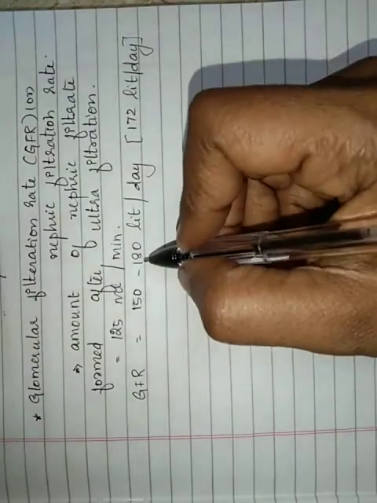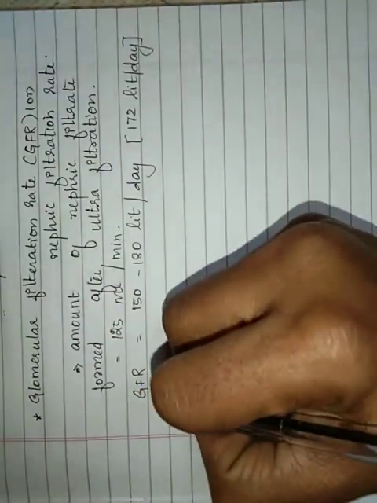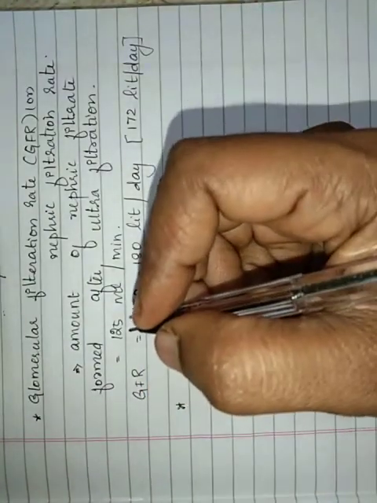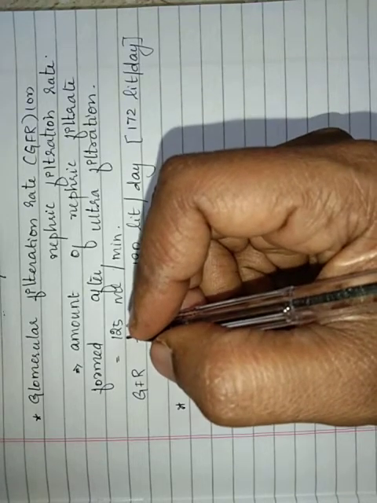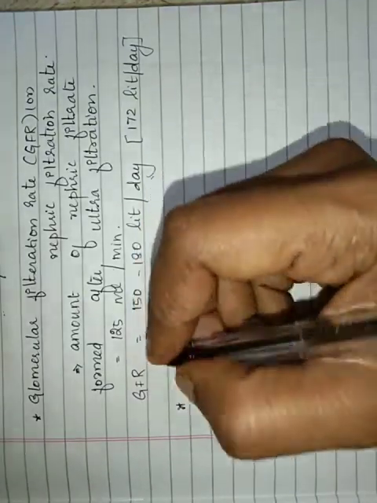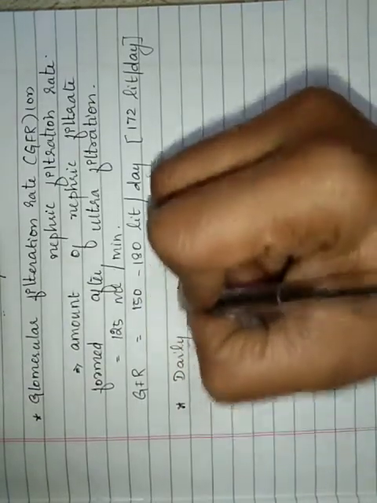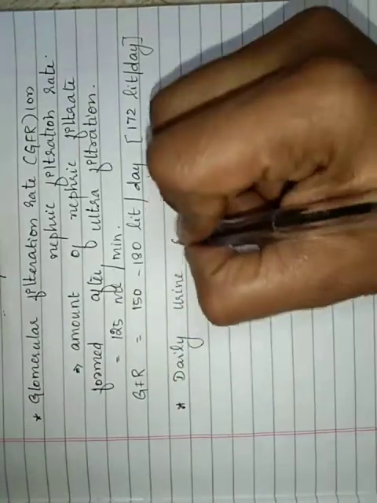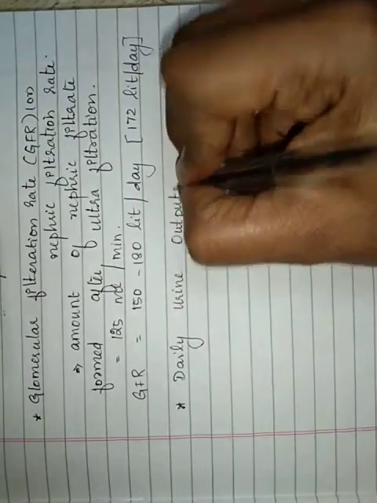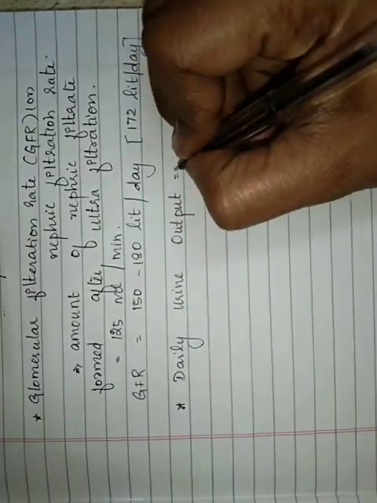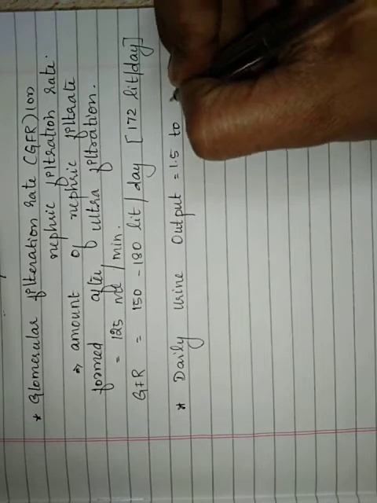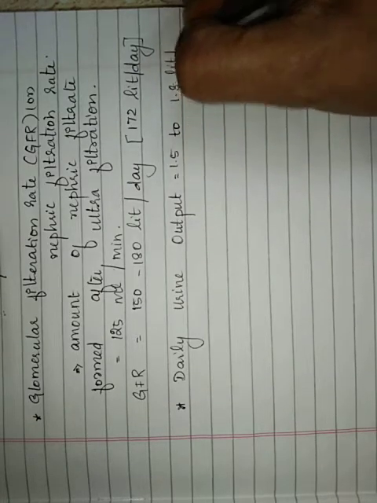So out of this much nephric filtrate formed, when it passes through PCT, Henle's loop, DCT and collecting duct, finally the urine that is formed per day, which is called daily urine output, is equal to 1.5 to 1.8 liters per day.